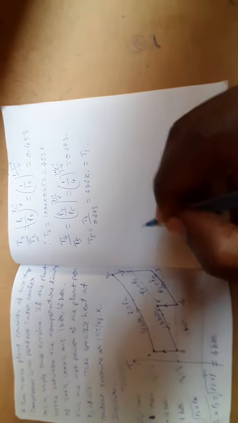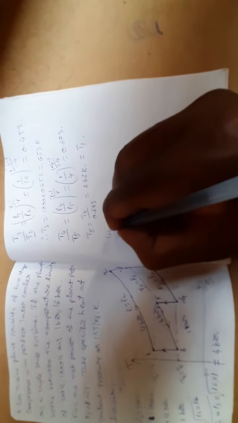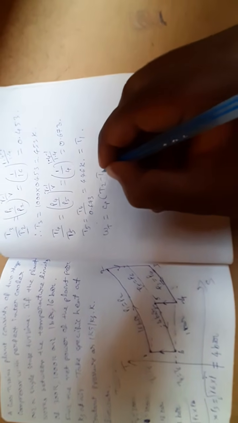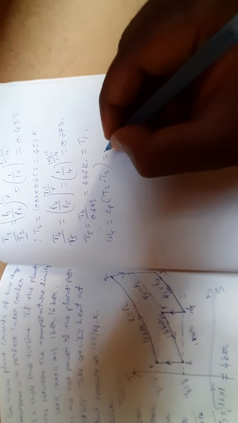Now calculate the work done by the turbine per kg of air. For calculating turbine work, what is the formula? For isentropic expansion 2 to 3, the formula is Cp into T2 minus T3. Cp value is already given as 1 kilojoule per kg Kelvin.